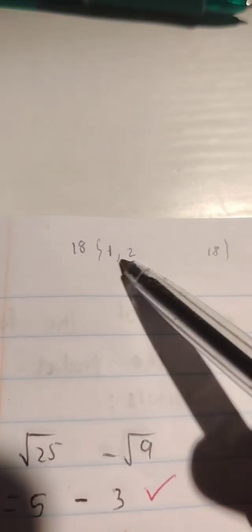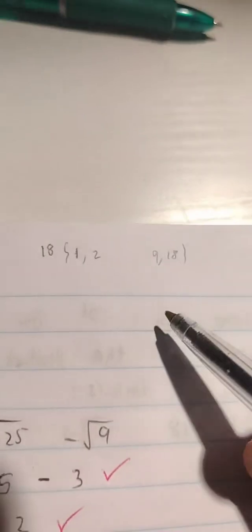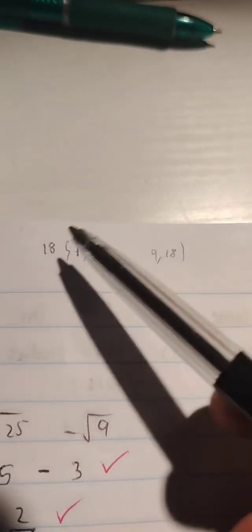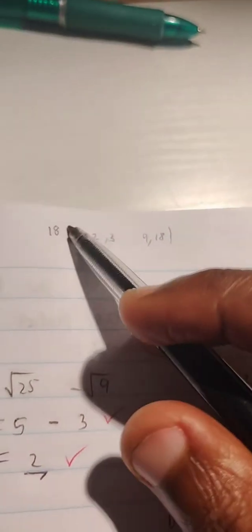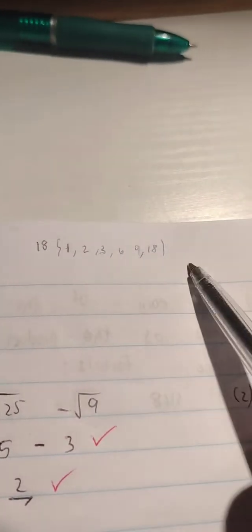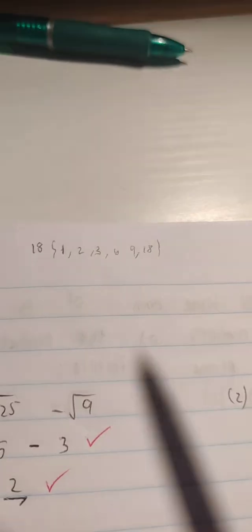There are other numbers that go into 18. 2 goes into 18 9 times. So that means that 9 is also a factor. 18 is also a factor of 18. 3 goes into 18 how many times? 6 times. So all of these are what we call factors.